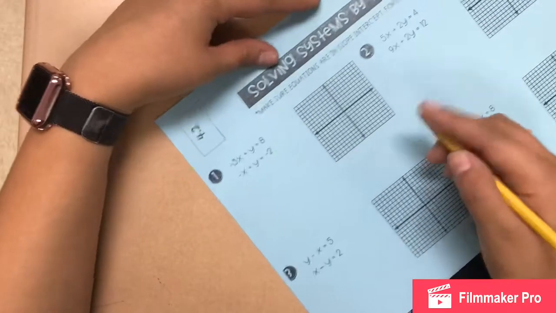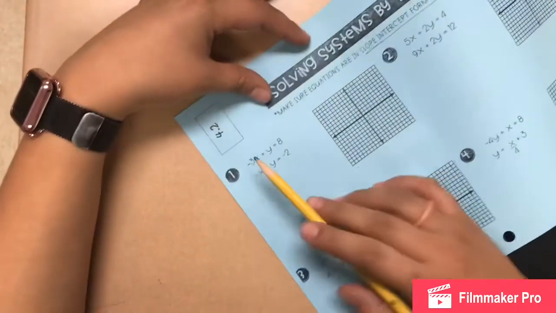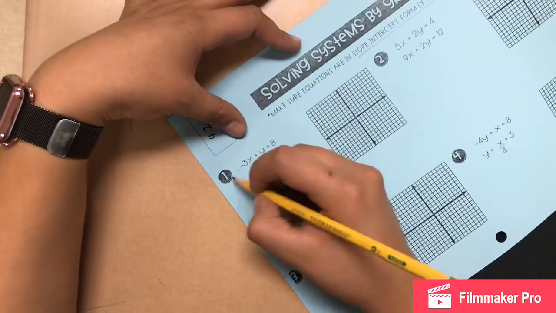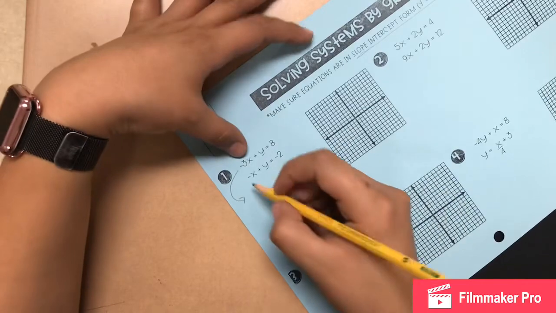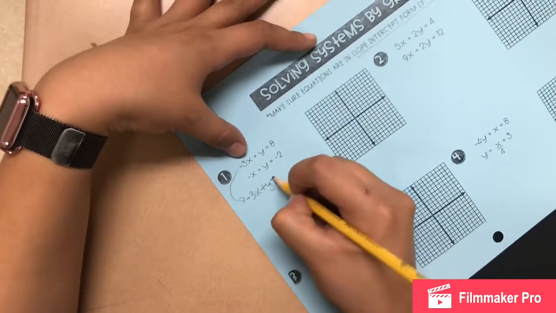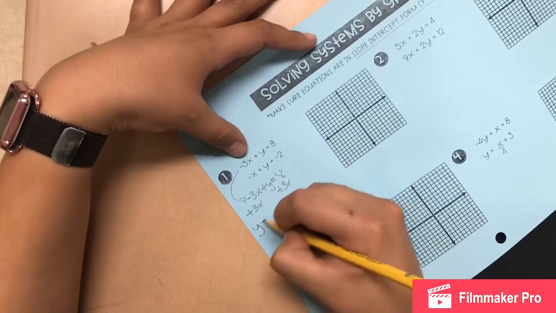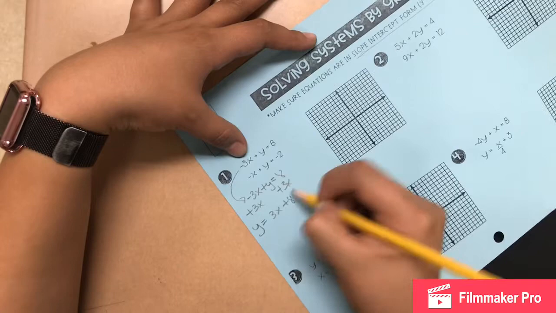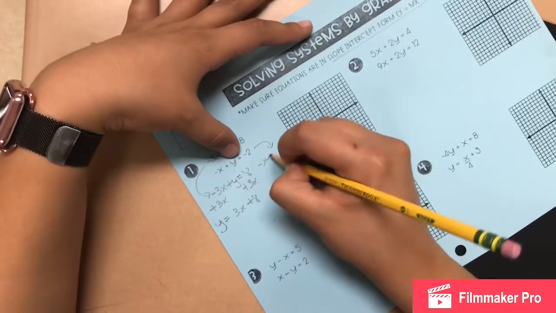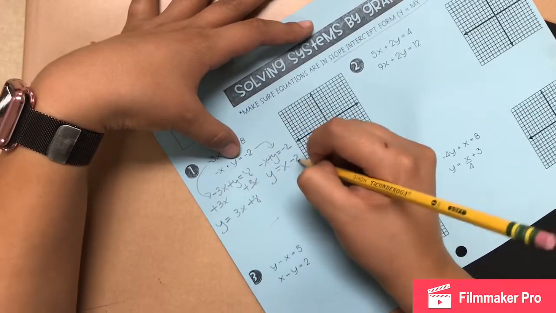First thing we need to always make sure is that we are in slope-intercept form, which is y equals mx plus b. So if you look at number 1, they are both in standard form. So I'm going to take one at a time and convert. For this first one, I'm going to add 3x to both sides. So y equals 3x plus 8. The second one, I'm going to add x to both sides. So I have y equals x minus 2.